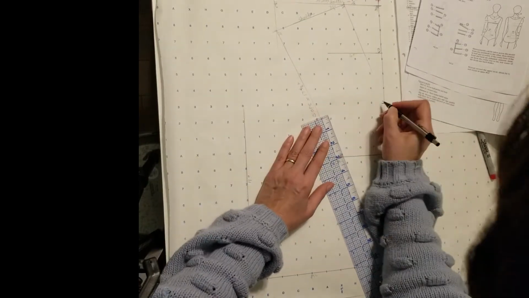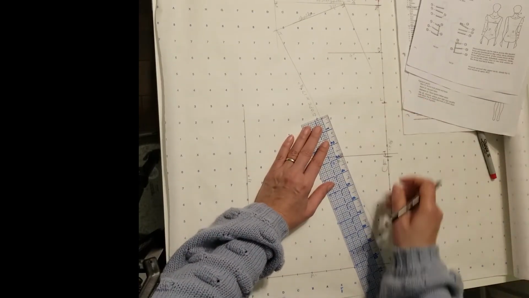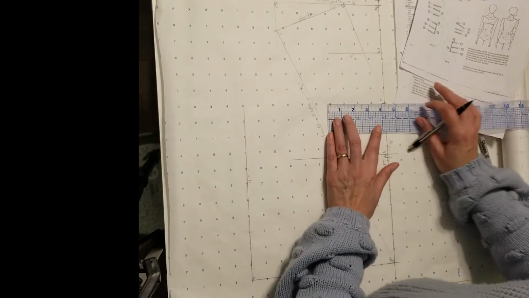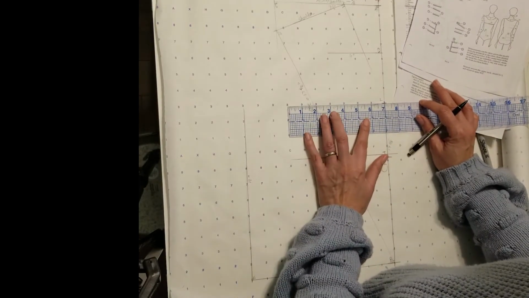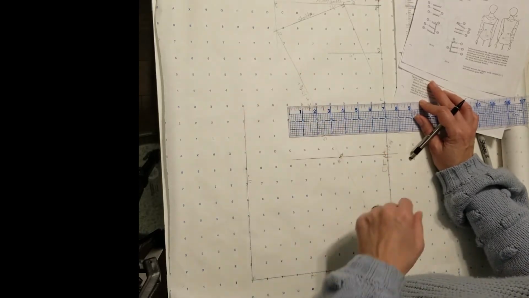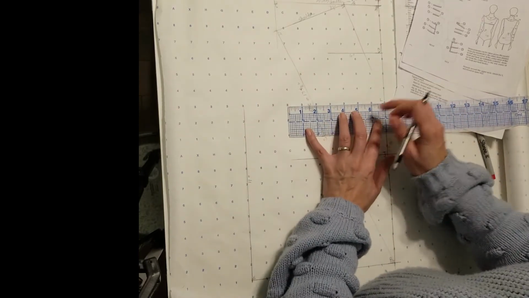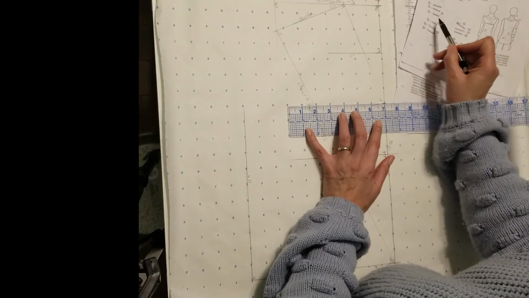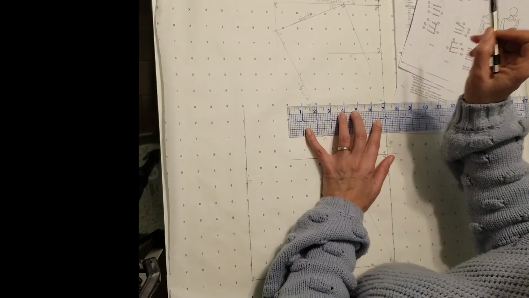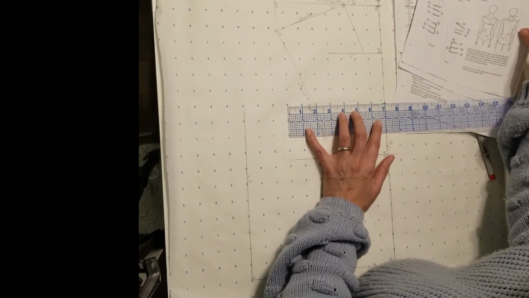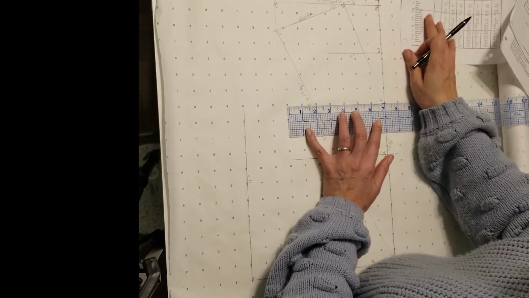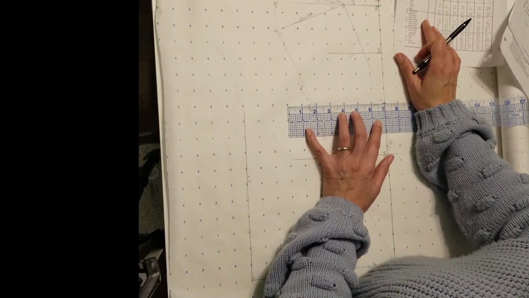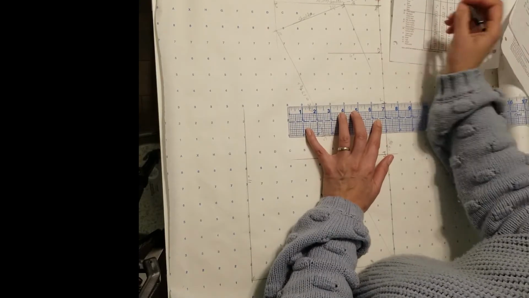Which is point L. And from point L, I will square a line that will basically pass the shoulder slope, and the width of that line is equal to number 15 measurement plus 1/4 of an inch.